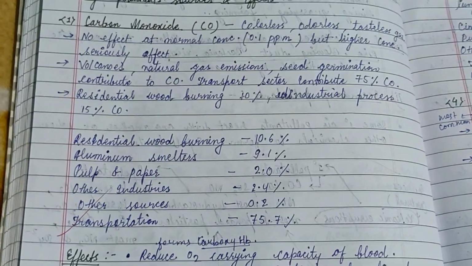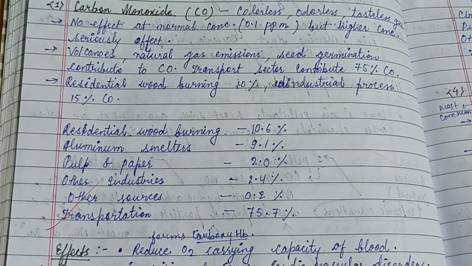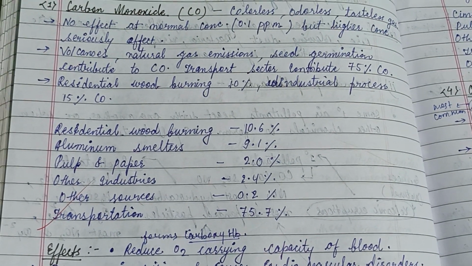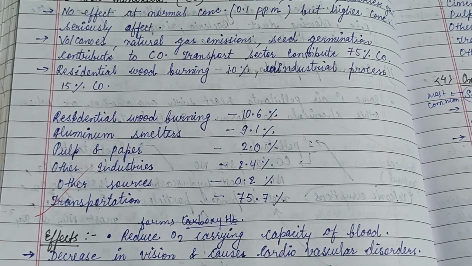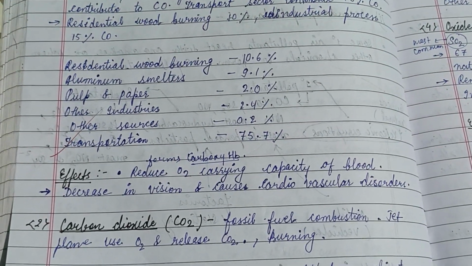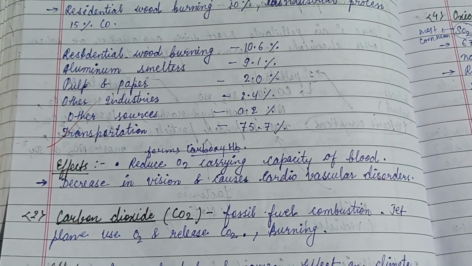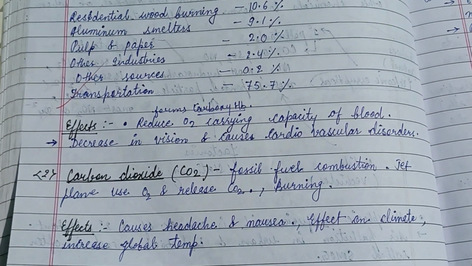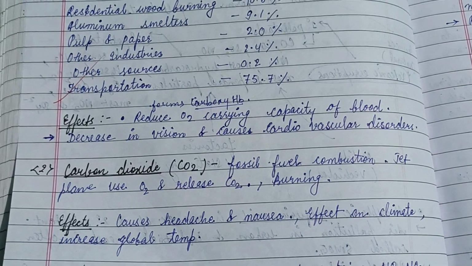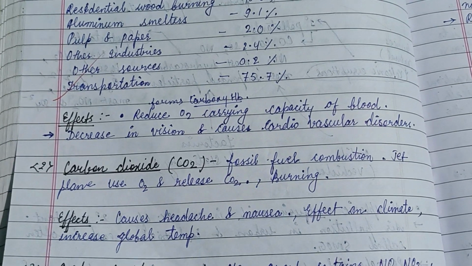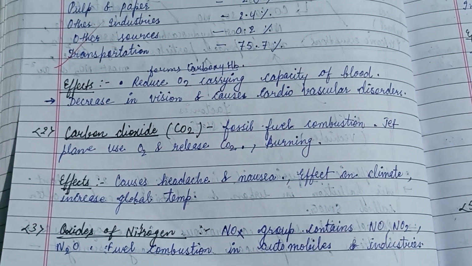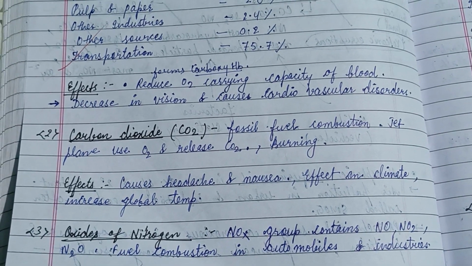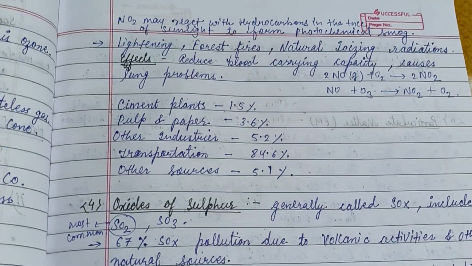First is carbon monoxide, found in volcanoes, natural gas emissions, and seed germination. Its effects: reduced oxygen carrying capacity of the blood, decreased vision, and cardiovascular disorder. Second is carbon dioxide, from fossil fuel combustion; jet planes use oxygen and release CO2. Then the oxides of nitrogen, the NOx group, containing nitrogen oxide and N2O, from fuel combustion in automobiles, and their effects are as follows.